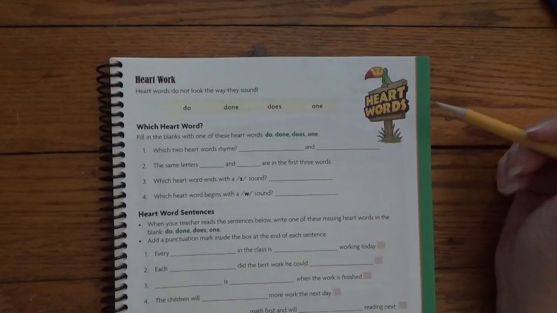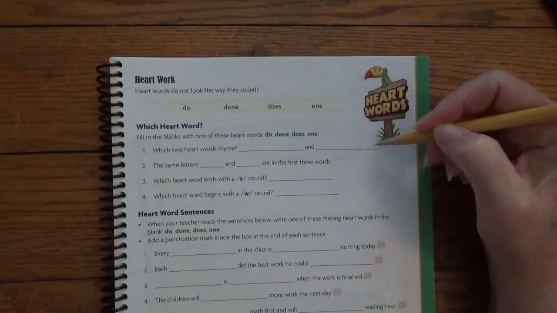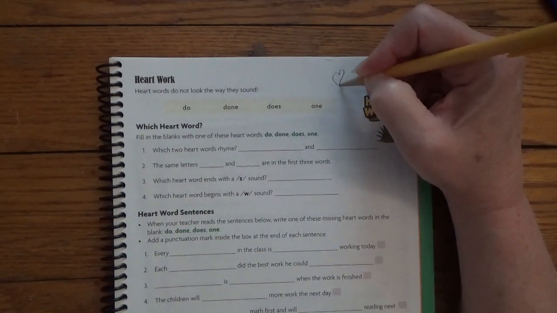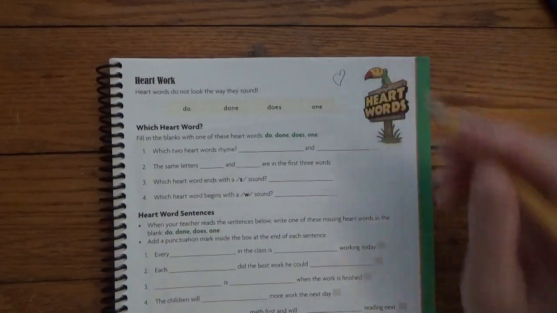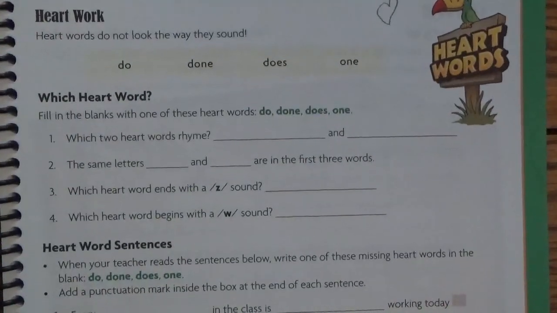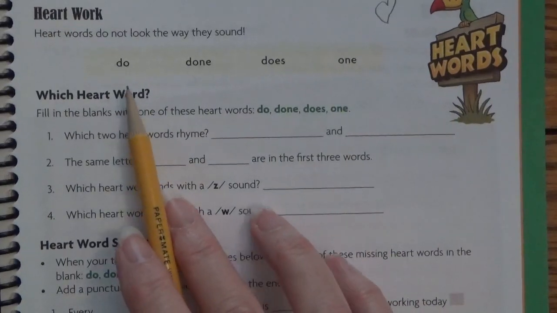I've been waiting all week to work with my heart words. So this page is all about our heart words. I'm going to make a big heart at the top, to make sure my brain knows that we're working with heart words. That means there's only the 4 heart words we're going to work with today. The words that we're going to work with are right here at the top.